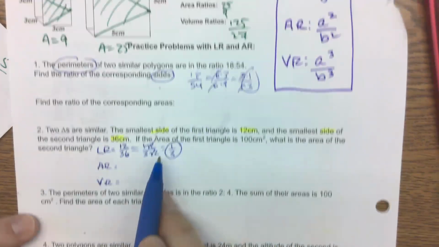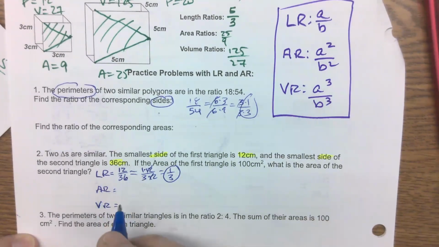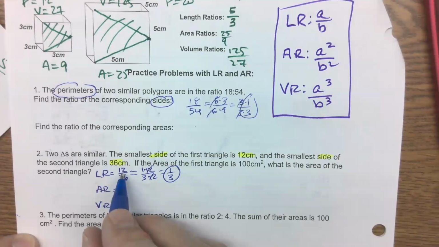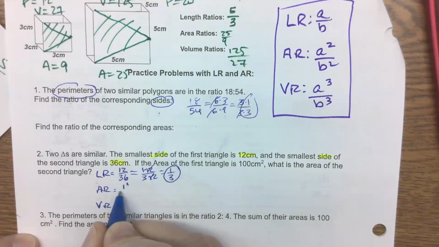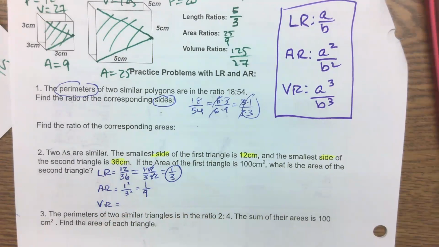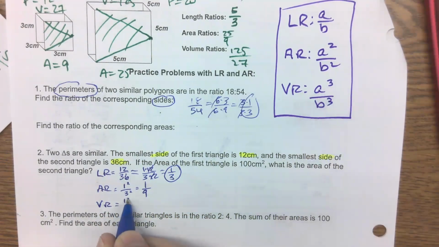If that's my length ratio, A over B, what's my area ratio going to be? It would be 12 squared over 36 squared. Those are big numbers. Let's use the small one, the reduced one. 1 squared over 3 squared, or 1/9. What about my volume ratio? Good. It'd be 1 cubed over 3 cubed, which is 1/27th.